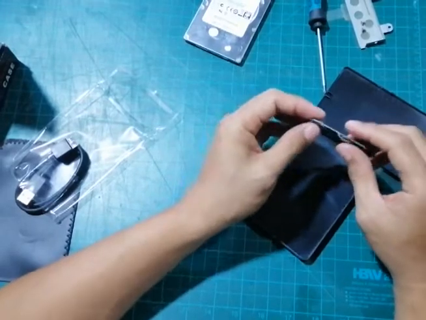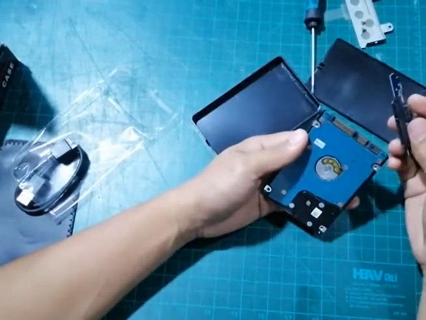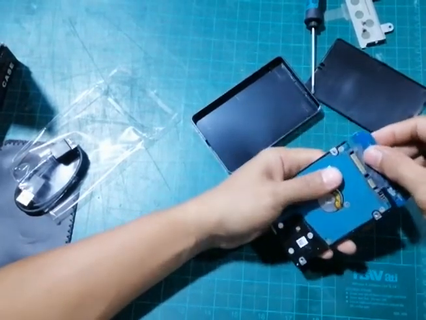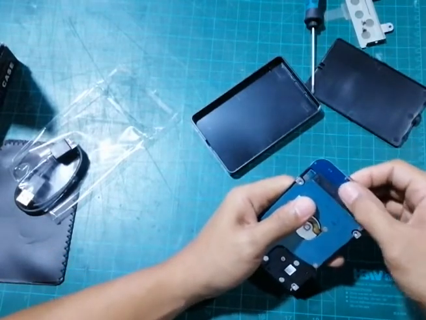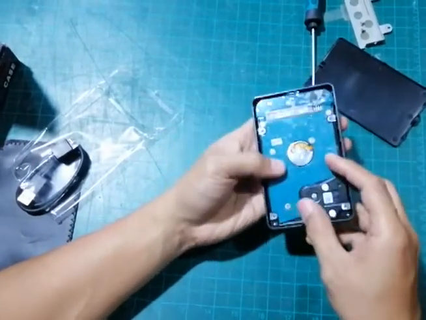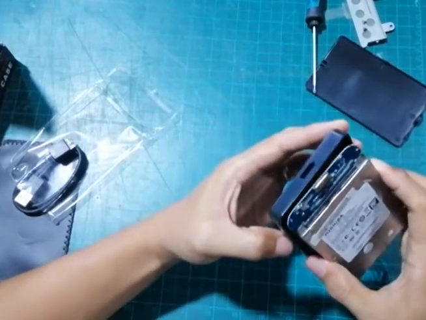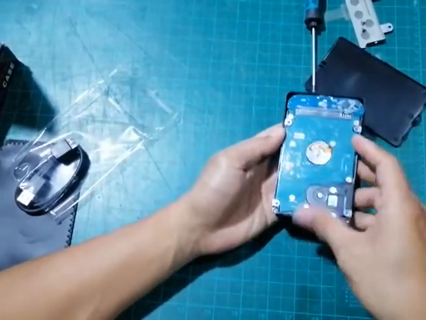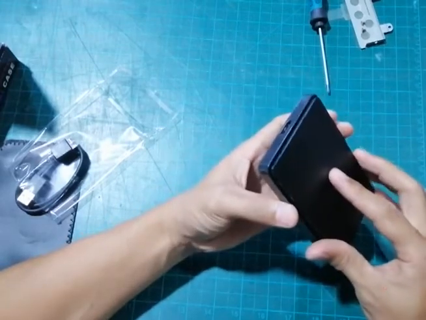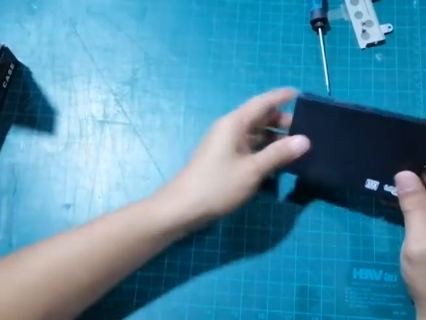So this is the chip wherein we can plug into this hard disk or hard drive. Okay, just simply plug in this chip, then just place it again into the enclosure. Okay, and cover it. So we have now an extra external hard drive.